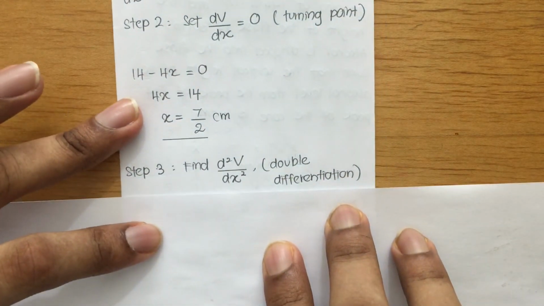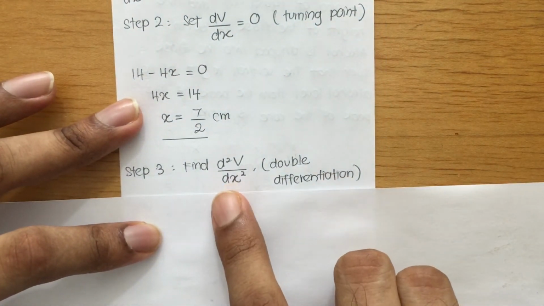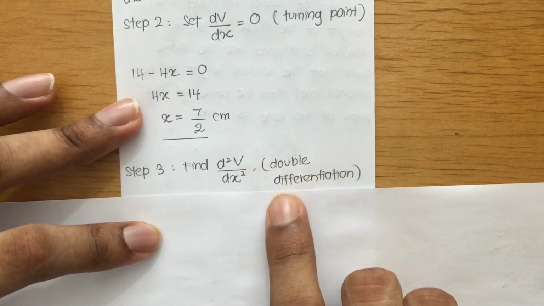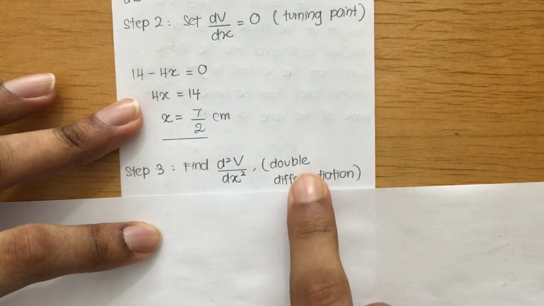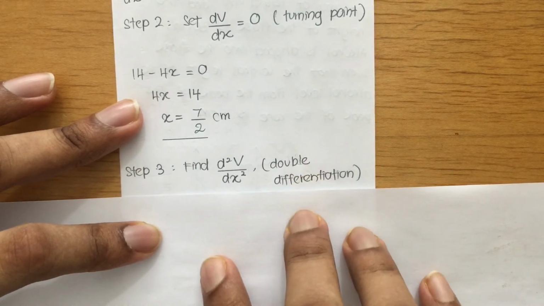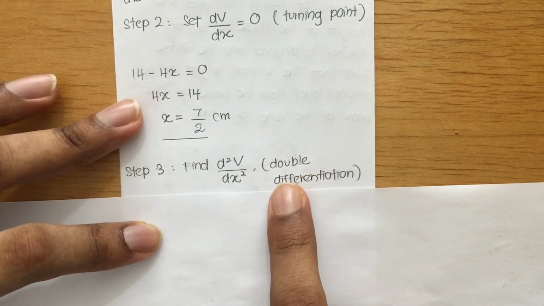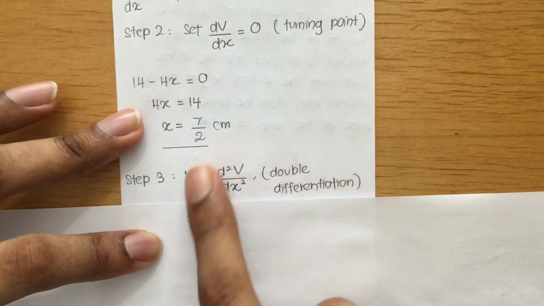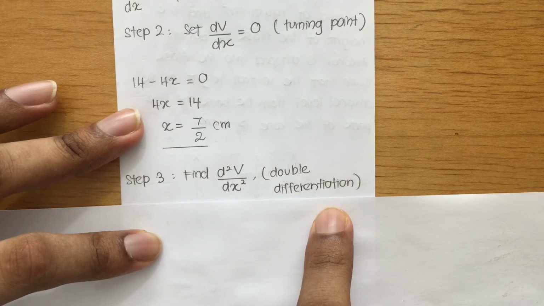For the next step, we need to do d²V/dx², which is the double differentiation. Why do we need to do the double differentiation over here? Even though the question already mentioned to find the maximum volume of the prism, this step is just a double check for us whether we're getting a maximum value or minimum value.